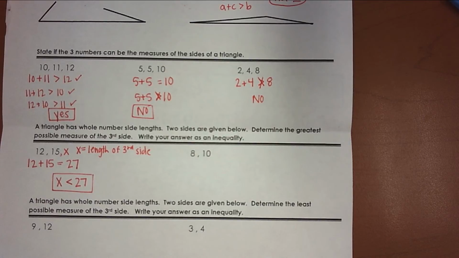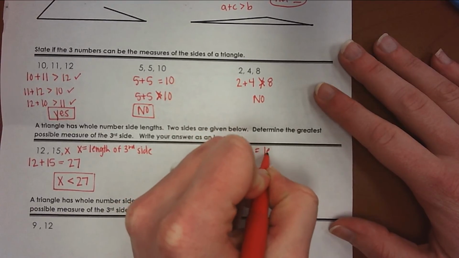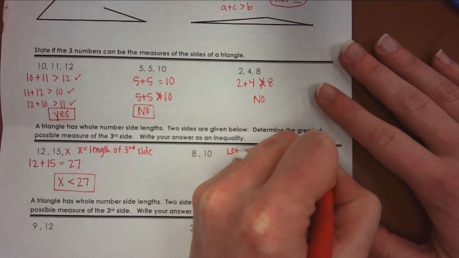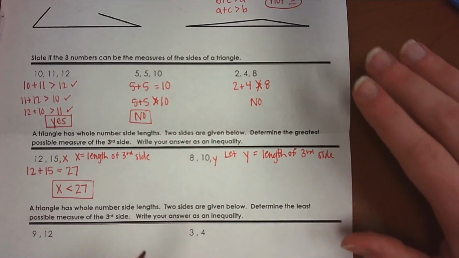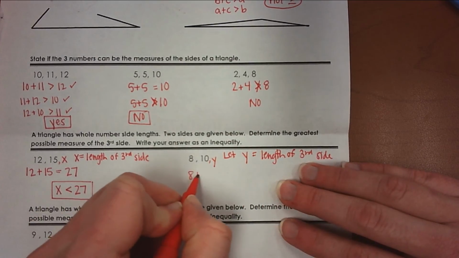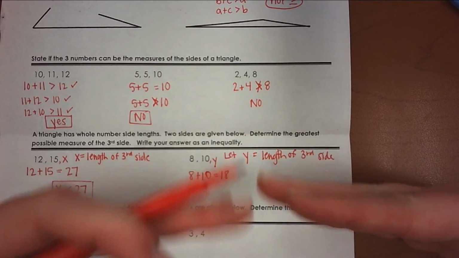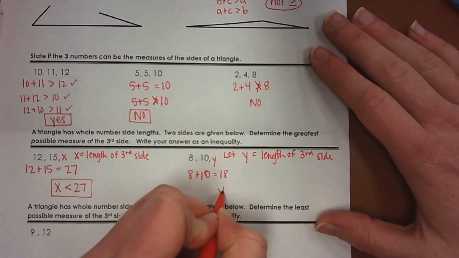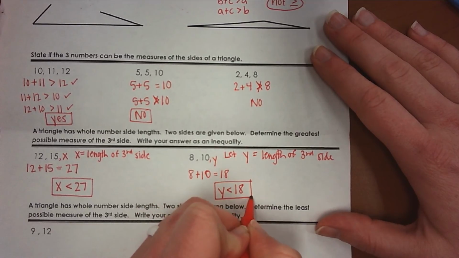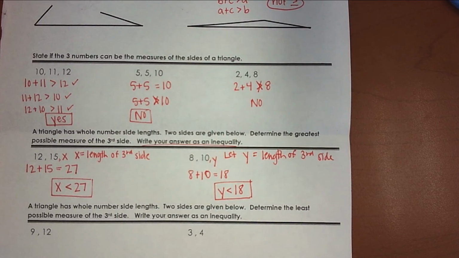We also have 8 and 10. So again, if we let y equal the length of the third side, whenever we can, we want to define our variable. If we have y as our longest side, and we say 8 plus 10 is 18, at 18 is when those two sides will collapse. They can no longer be propped up. And so y has to be less than 18. So the biggest whole number it could be is 17. But it asks us to write our answer as an inequality, so I say y is less than 18.